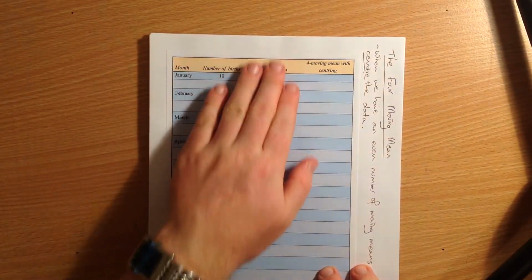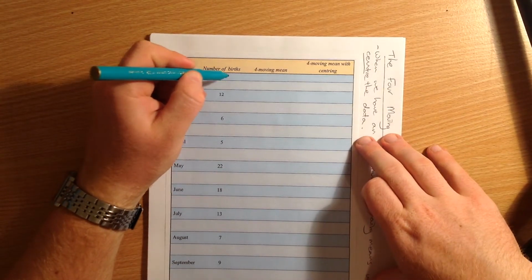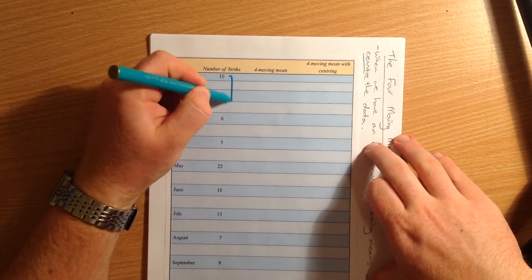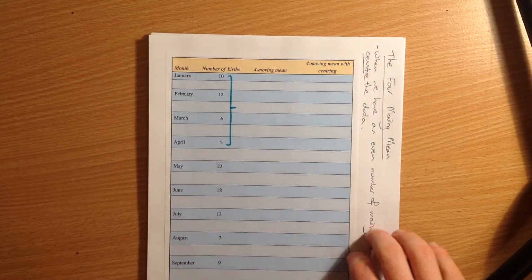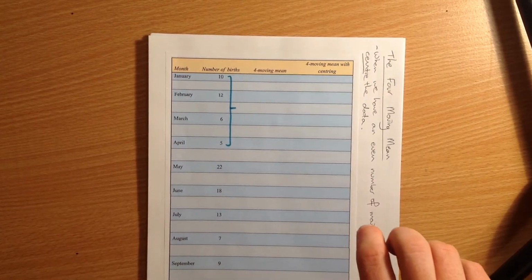So just as normal, we're going to do the 4 moving mean, just like the 3 moving mean or the 5 moving mean, and let's see what trouble we run into. So let's start with 4. We're now doing the 4 moving mean. 1, 2, 3, 4. And halfway between there, that's this space here. And I'm just going to flip over to this extra page here for us.